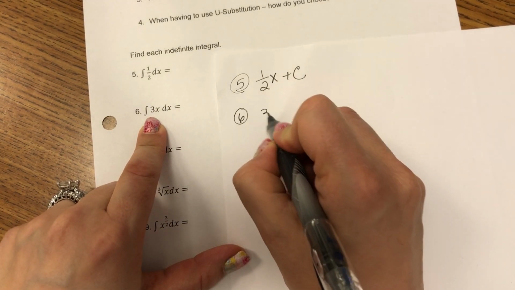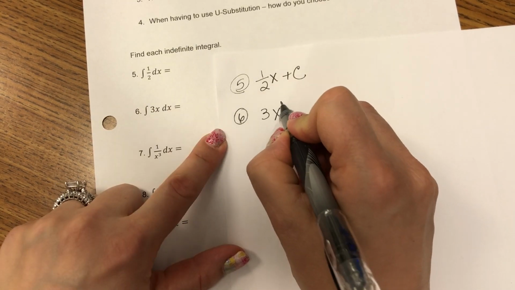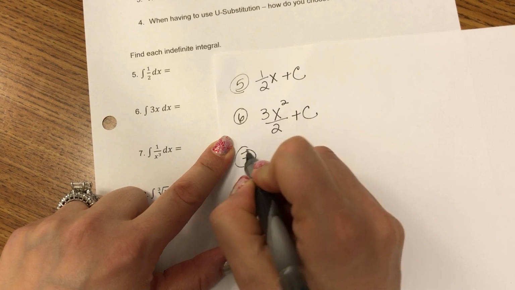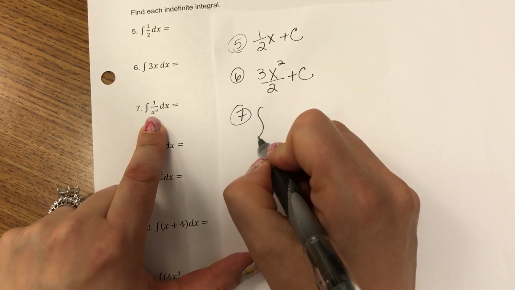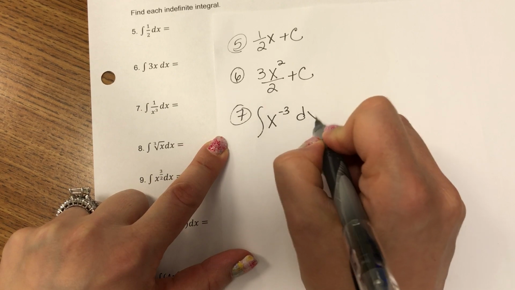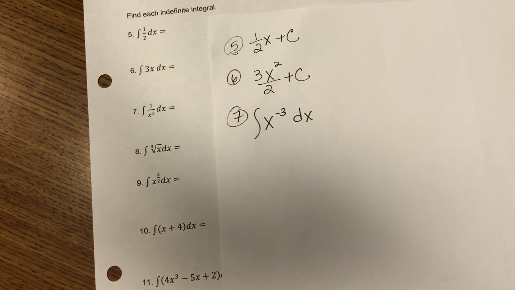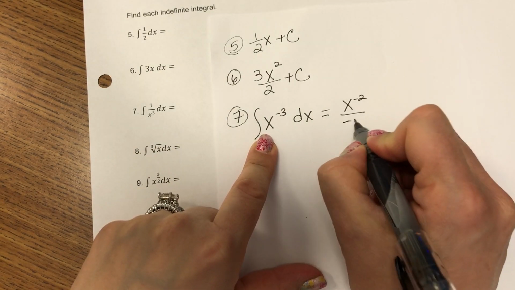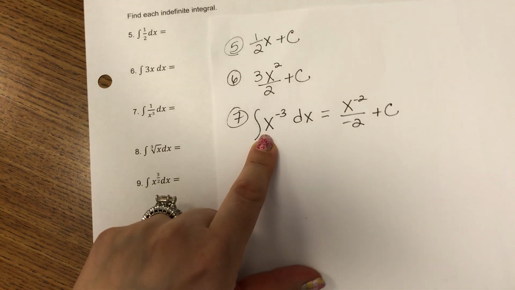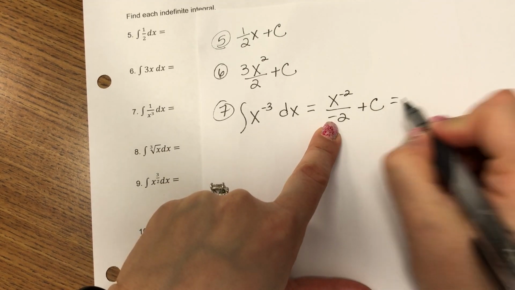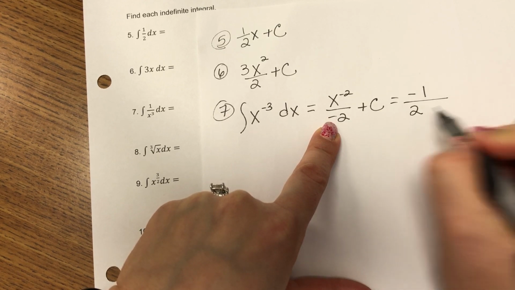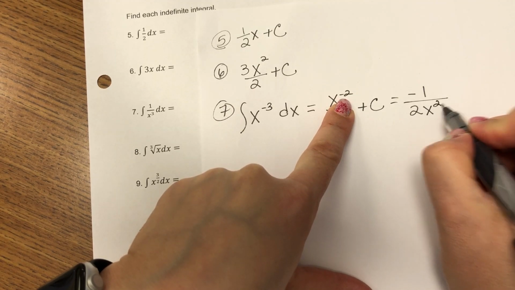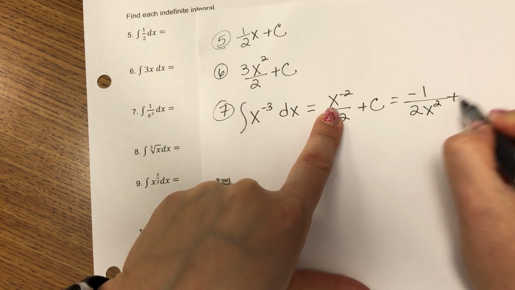For 6, the coefficient carries to my answer. I add 1 to my exponent, divide by the new exponent, plus c. For 7, I can't do the antiderivative yet until I move the variable out of the denominator by making the exponent negative. So now I can add 1 to the exponent and divide by the exponent. But this doesn't look very nice. We don't write a negative coefficient in the denominator. So I move the negative coefficient to the numerator. This negative exponent allows me to move the variable to the denominator, plus c.